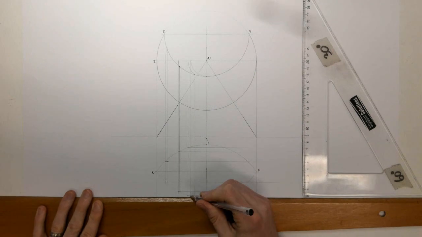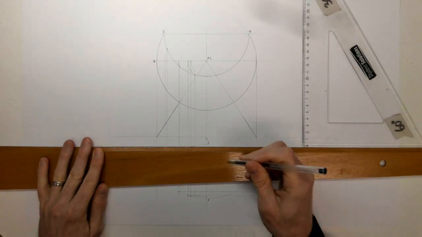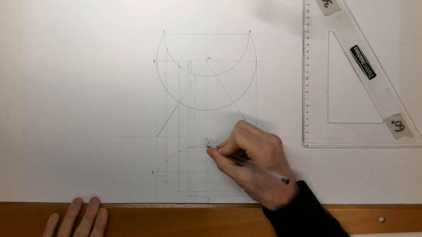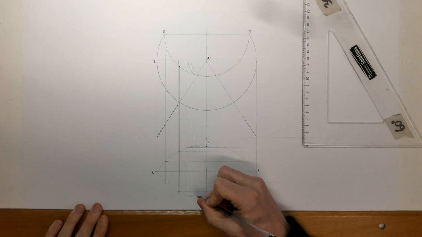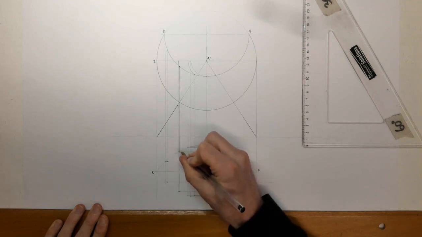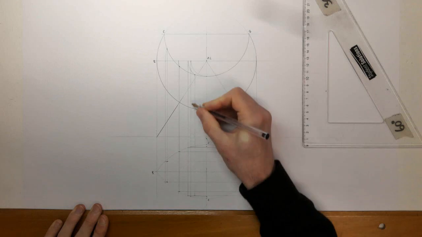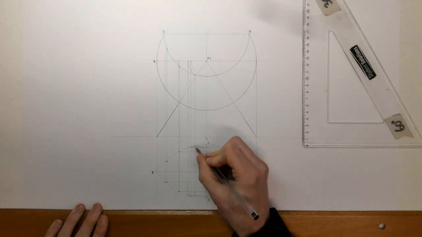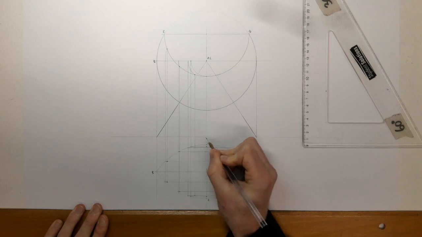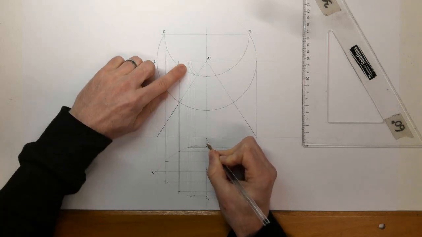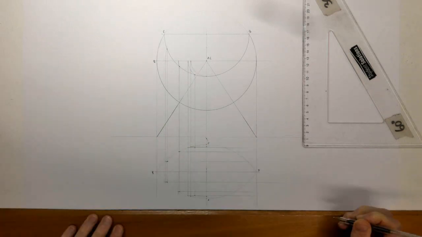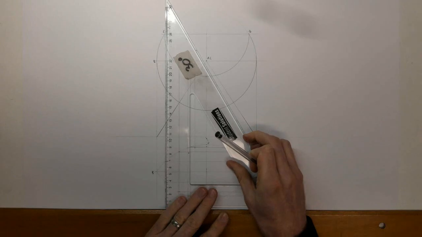I'll bring that across. Down, across. So these are all points on our curve. Okay, and we've got E also.